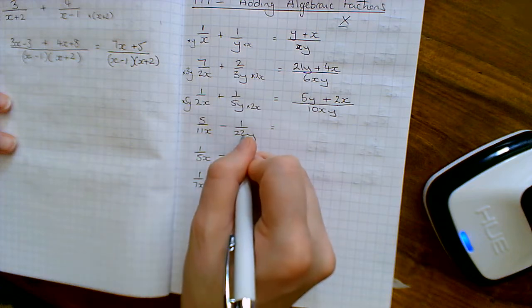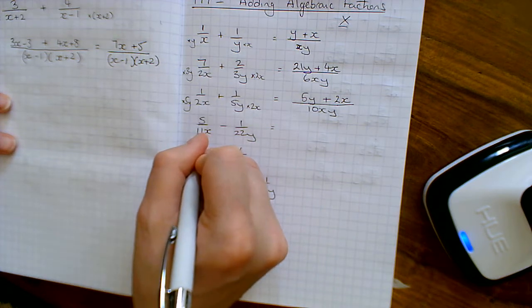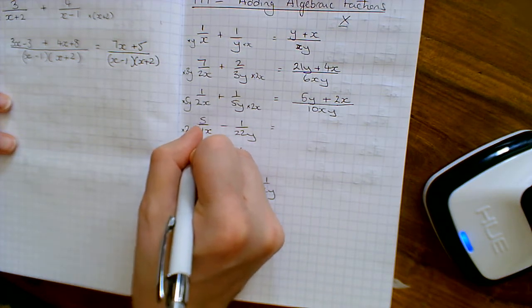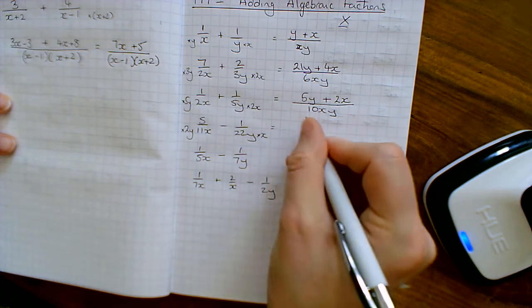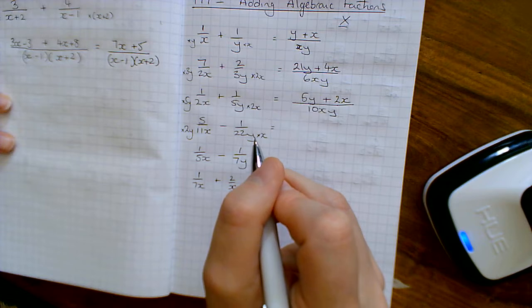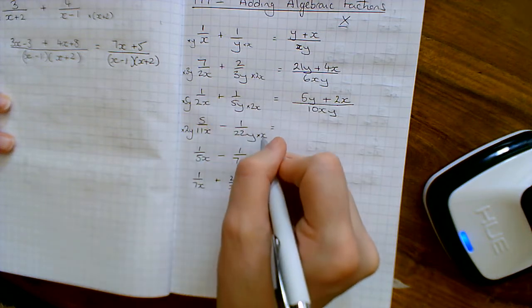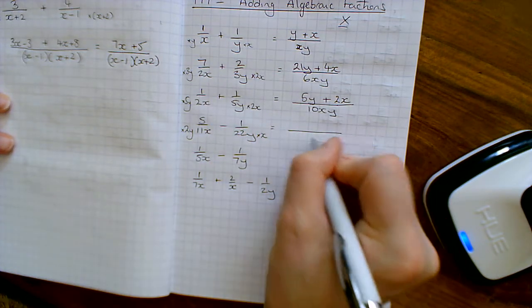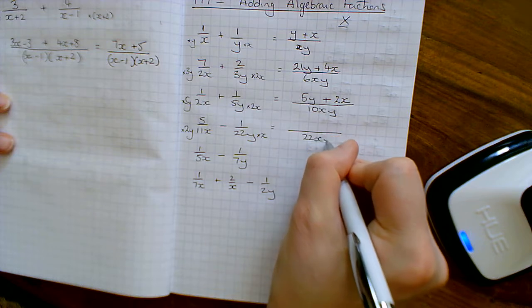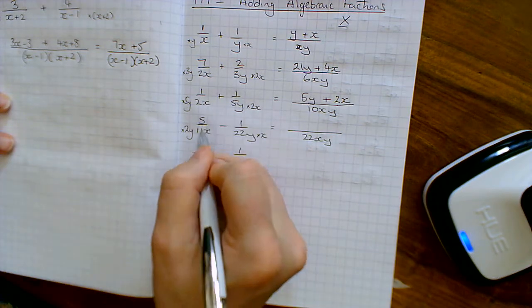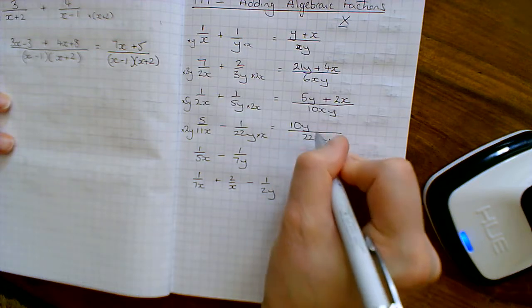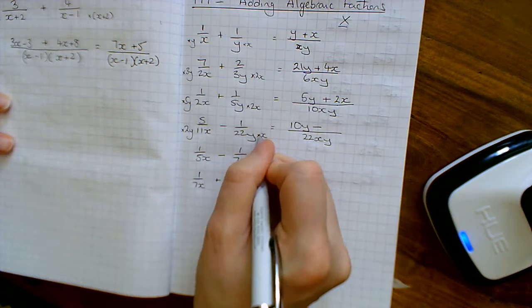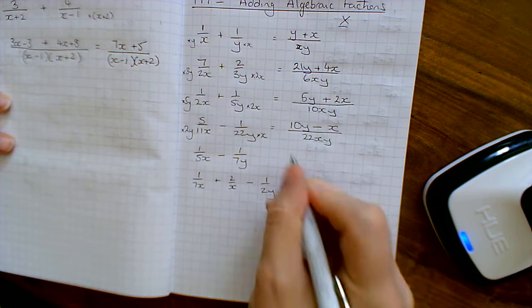Next one, so it's a takeaway, gotta be a little bit careful. Now I've noticed there's 11, that's 22, so if I just multiply this by 2y, I'll get 22yx, and if I just multiply this by x, I'll be good to go. So where do we go now? We've got 22xy all over 22xy. Multiply the top by 2y, 2 times 5 is 10y. Take away this time, and 1 times x is just x.